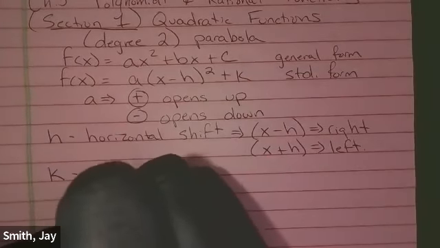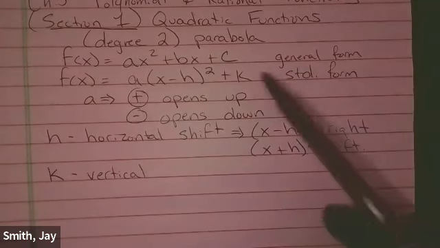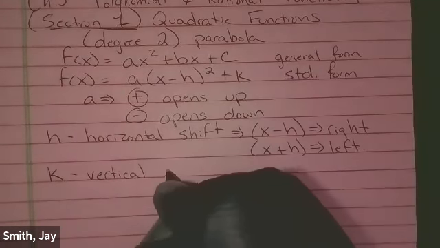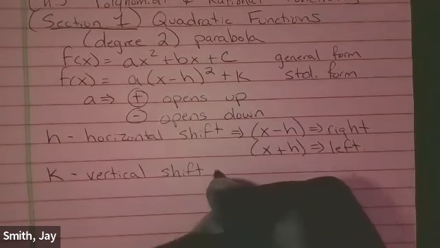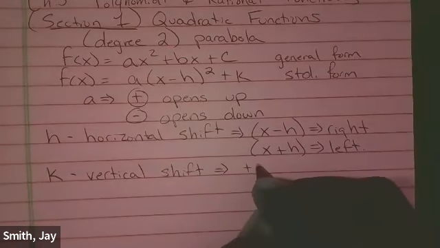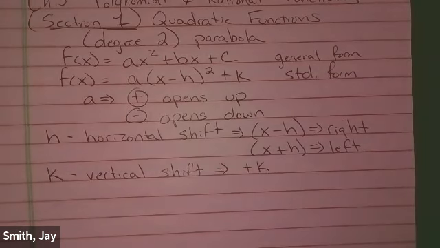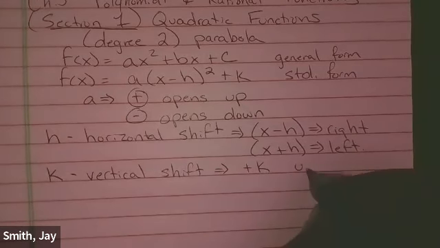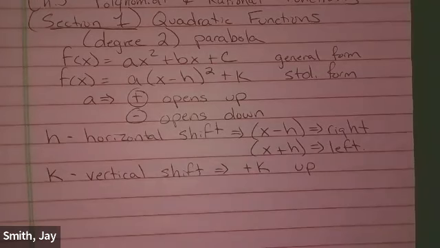So our k, the number being added to or subtracted from, is going to be our vertical shift. Vertical shifts, they'll move exactly like we would think. So if we see plus k, we're going to move the vertex up k units.